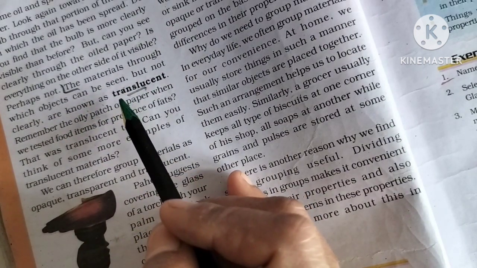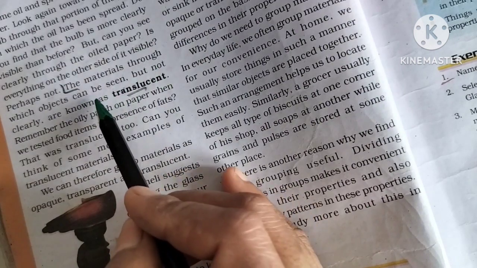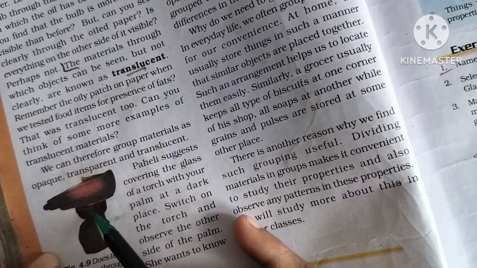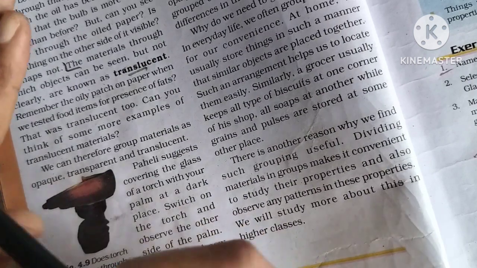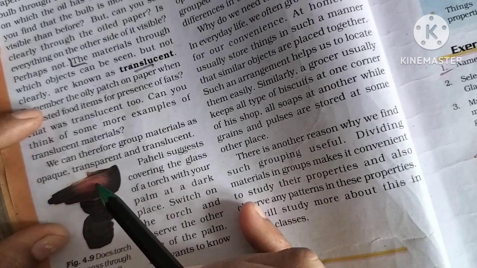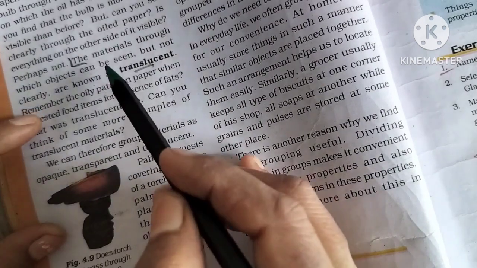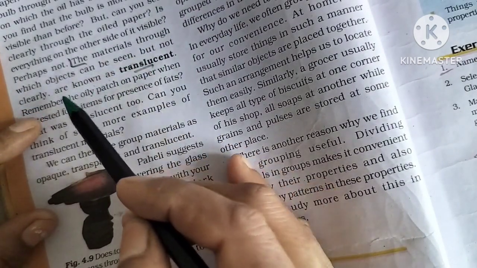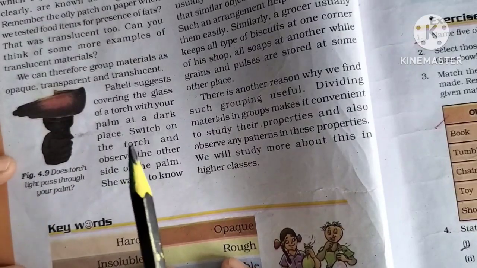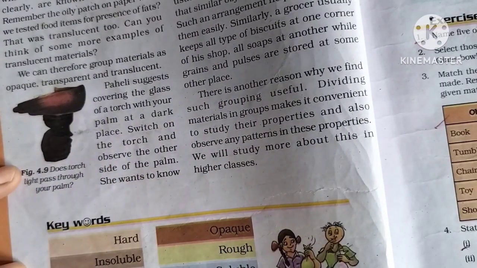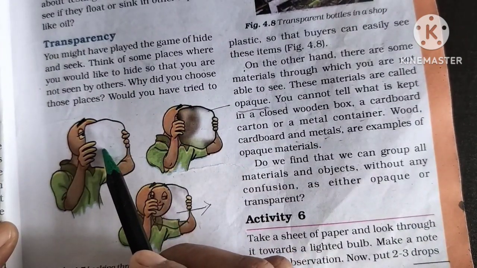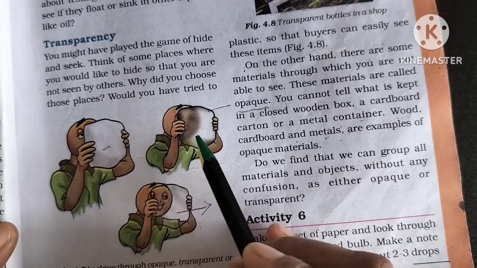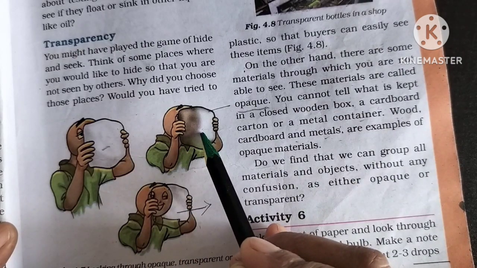Now what are translucent materials? The materials through which objects can be seen. See here, this is a torch and we keep our palm on the torch. At that time, what you see is a redness, but we can't see clearly what is present in that. The materials through which objects can be seen but not clearly are known as translucent. Opaque, transparent and translucent: these three are also properties of materials. So you understood now? Opaque means we can't see through this. We see but not clearly: this one is translucent.